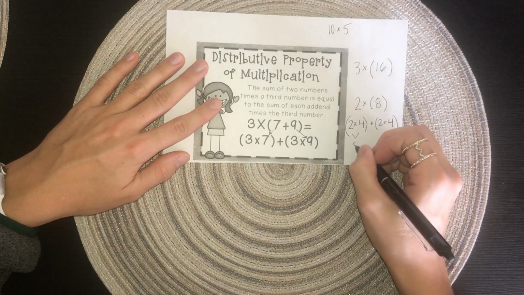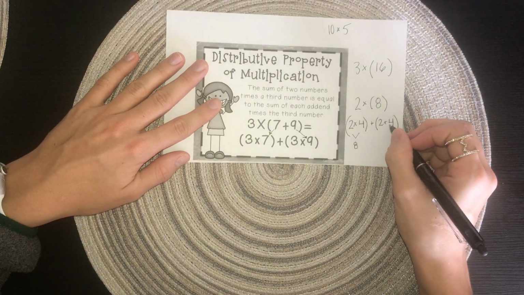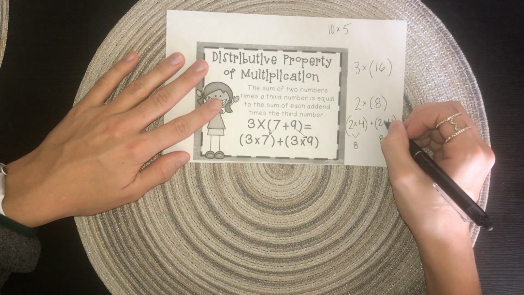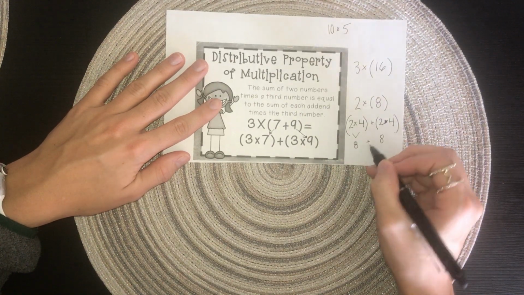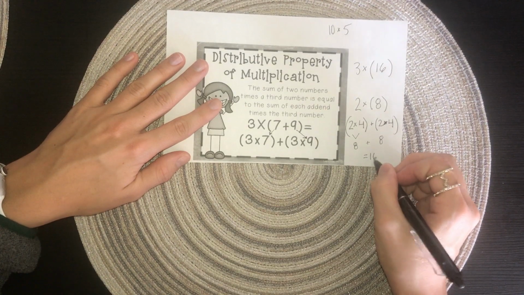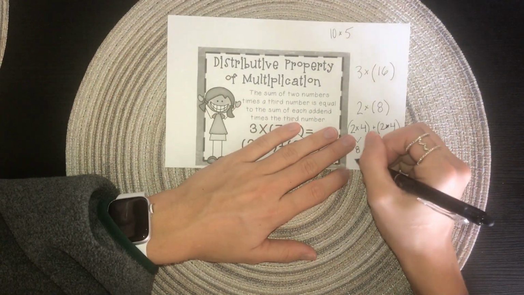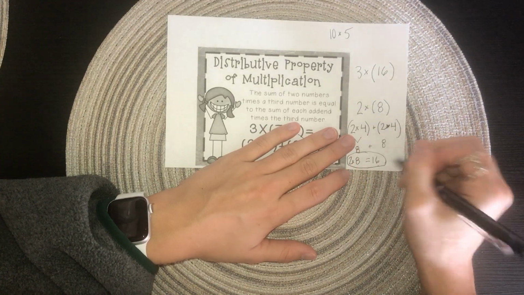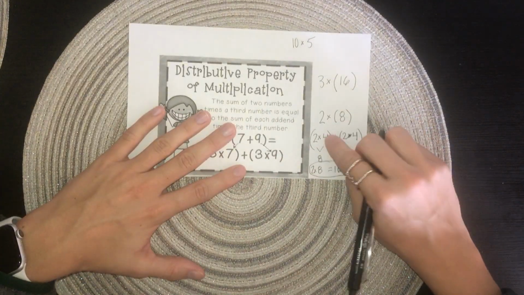2 times 4 is 8. 2 times 4 is 8. That kind of looks like an addition sign. And then you add the two together. 8 plus 8 equals 16. Therefore, 2 times 8 equals 16. So you can see how you can choose to break apart that number.